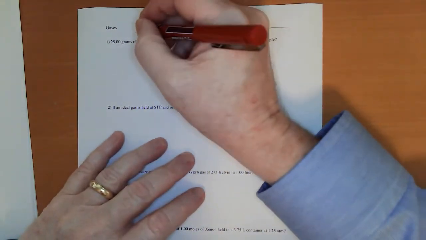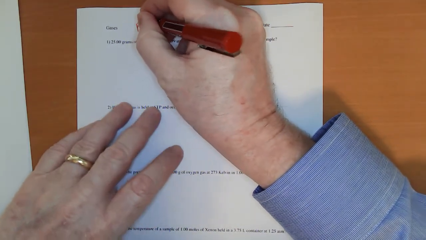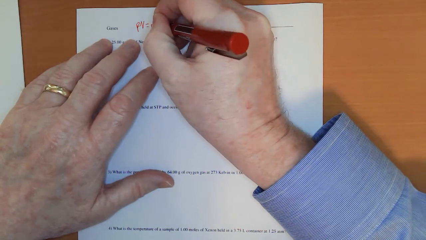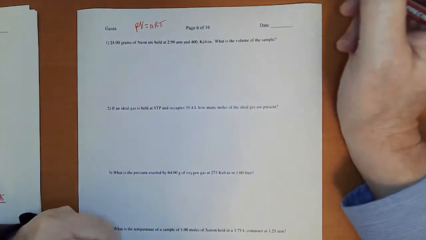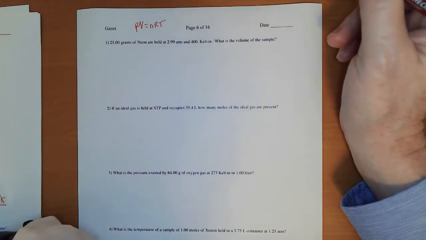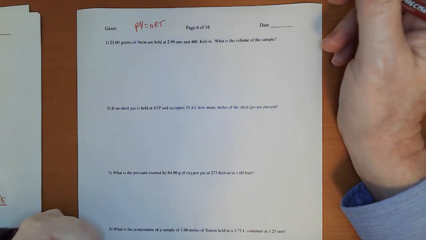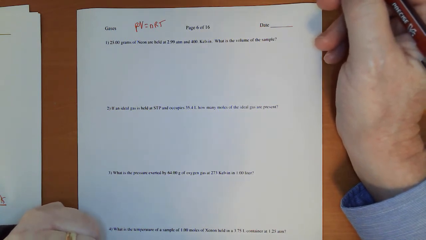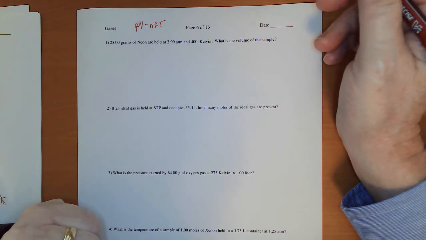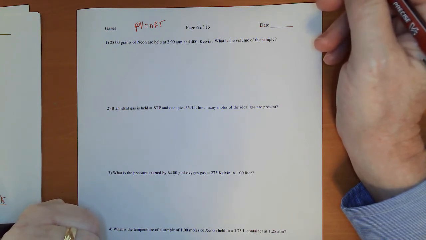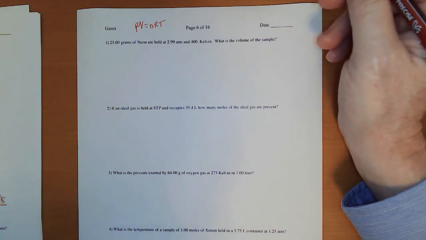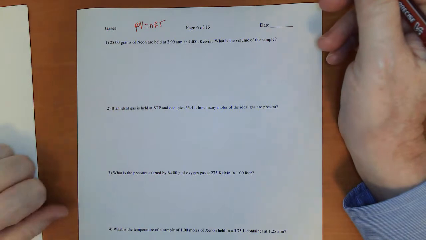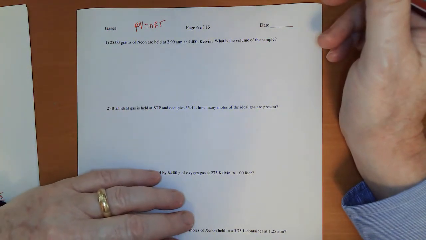ideal gas law. We showed on the previous page that PV is equal to nRT, and we're going to be using that to solve some problems today. Now, typically what I would do in a classroom situation is probably solve one of these problems and then send you off into groups and let you argue your way through to see how you can do. So that's kind of what I'm going to encourage you to do today. Let me do number 1. Then I'd like you to pause the video, go out, do the problems, come back and see how you did.